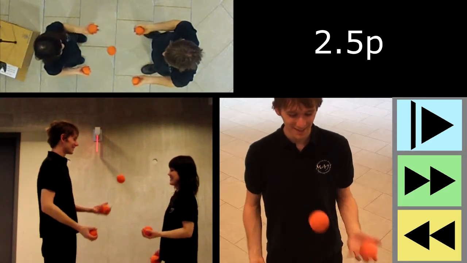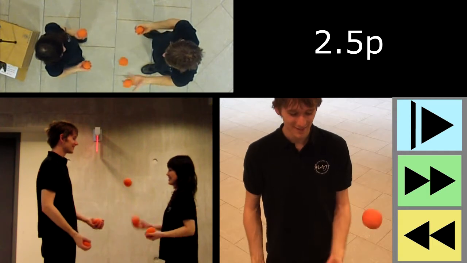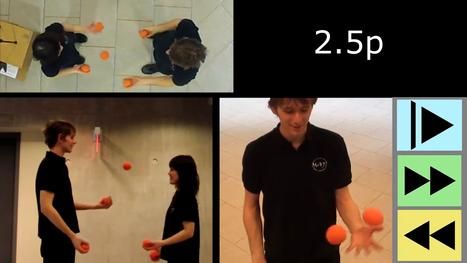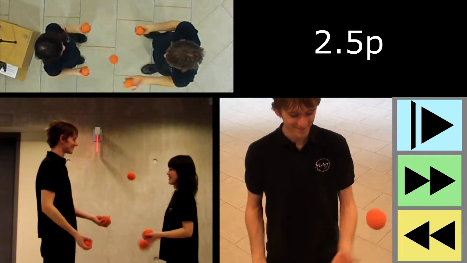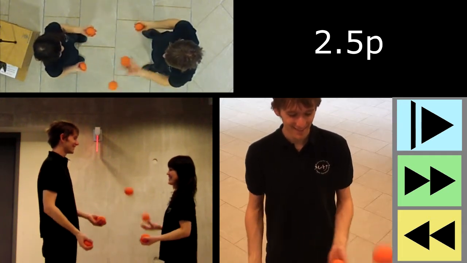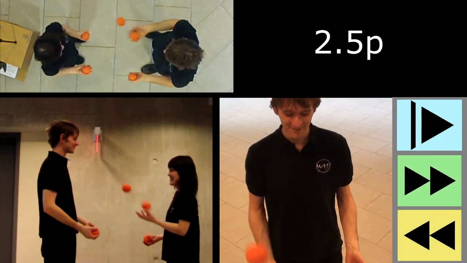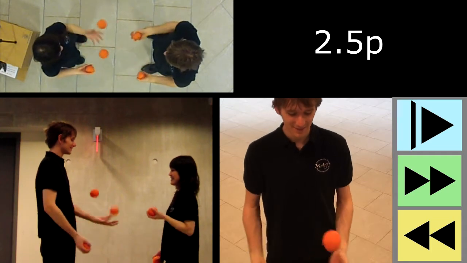Let's look at this example, 2.5p. The first thing to notice is that Emily and I are never throwing at the same time. In order to make this happen, one of us needs to throw crosses, and one of us needs to throw straights. This is how you'll find that all odd-numbered ultimates are. One partner throws straights, and the other throws crosses.